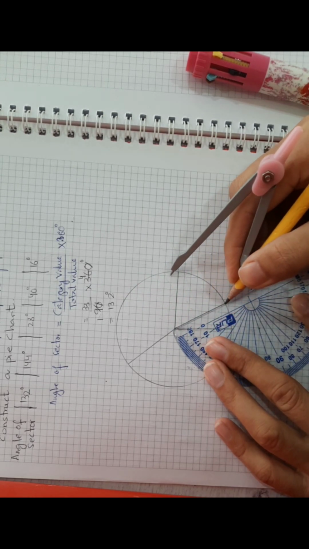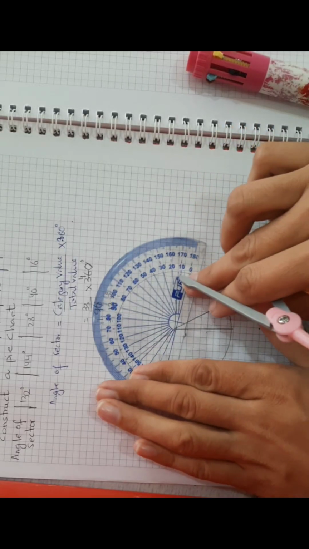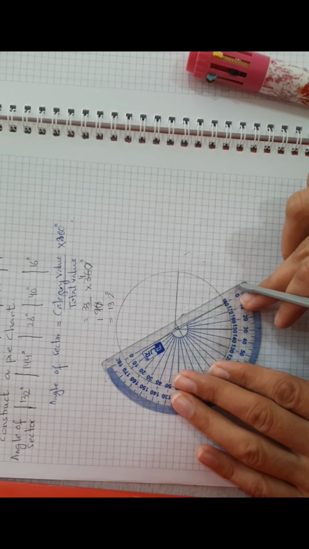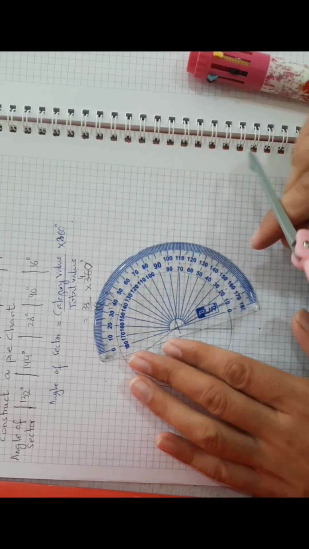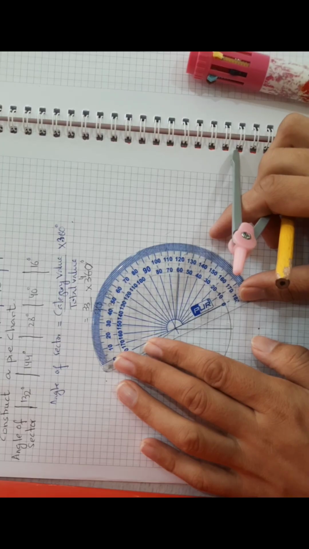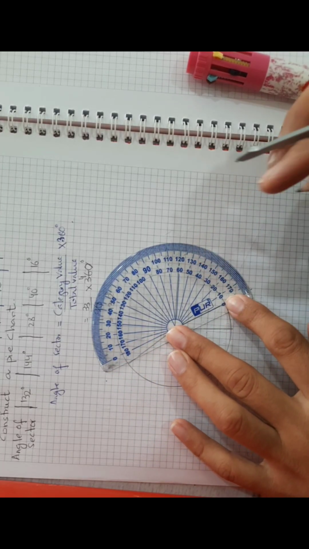Next, again you have to rotate your protractor like this, and this time you keep your protractor over here. Now the next angle is 40 degrees.